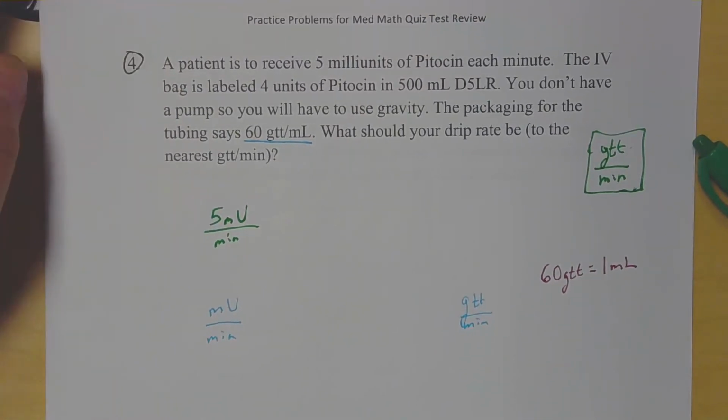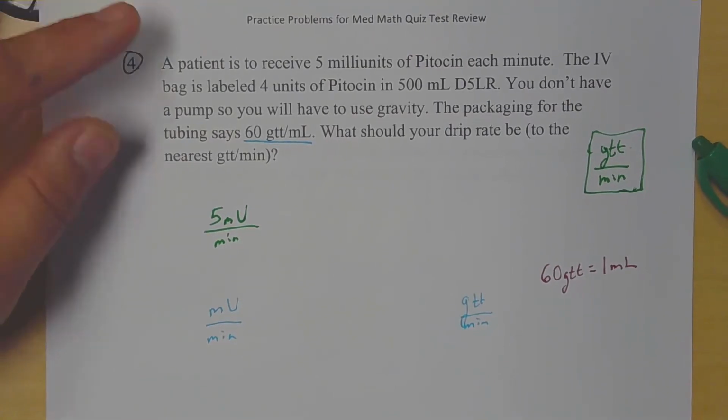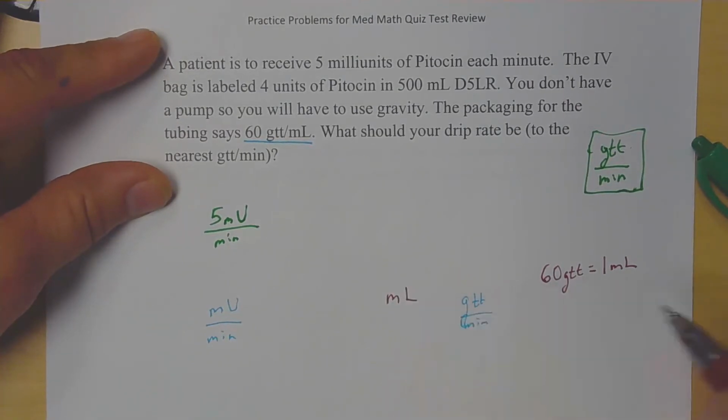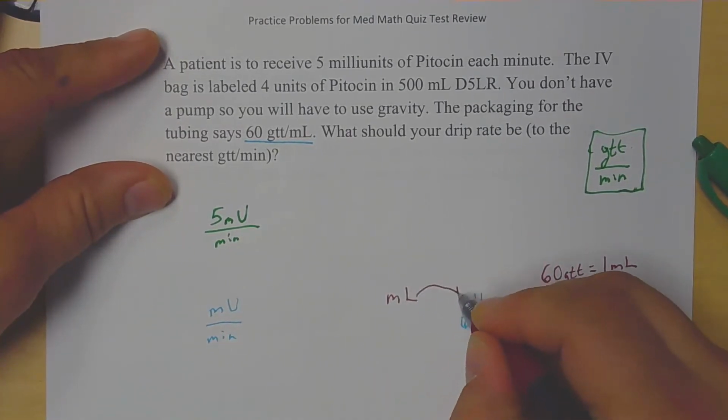That means if you have 60 drops go by, you got 1 milliliter. They are equal. So I wrote that equation. Now I can use my pig pen method, and it's an equality as opposed to a fraction. I just like that better. If you like fractions better, use those. Next one, the IV bag. Don't jump ahead, John. I'm going milliliters to GTT.